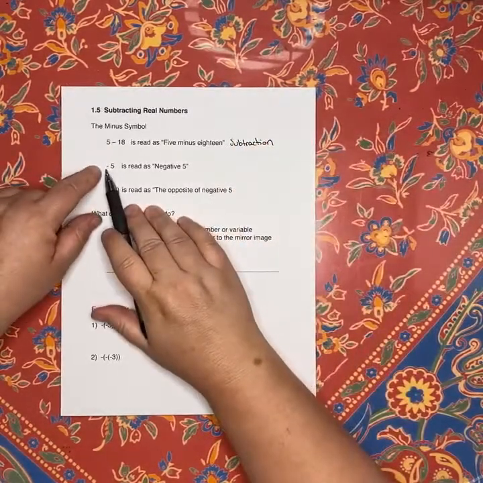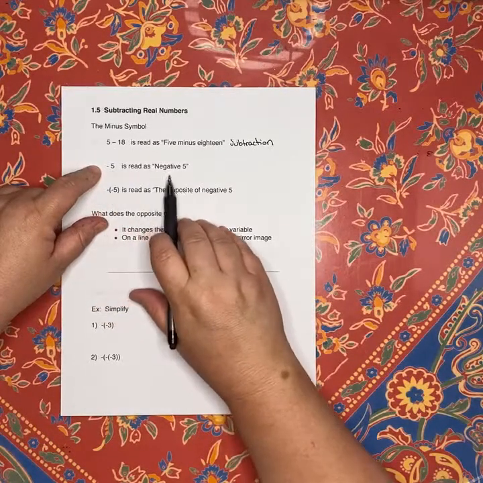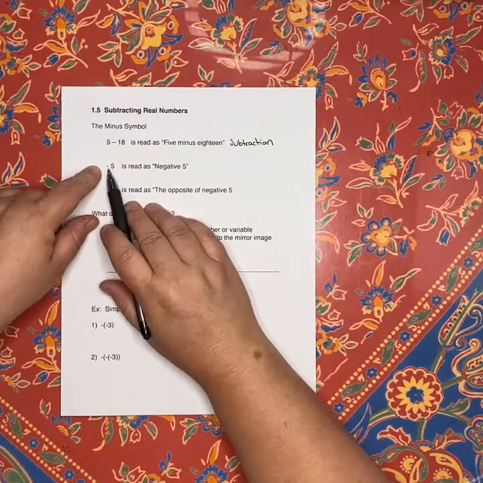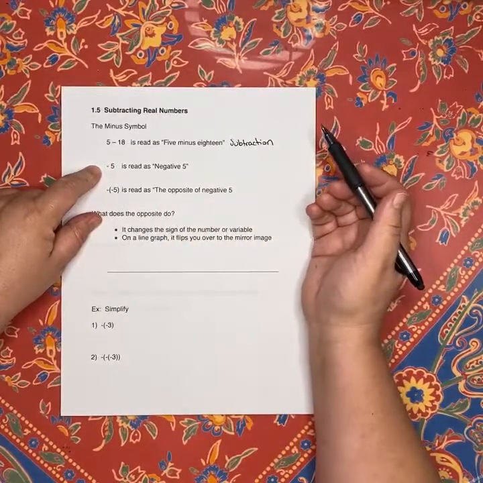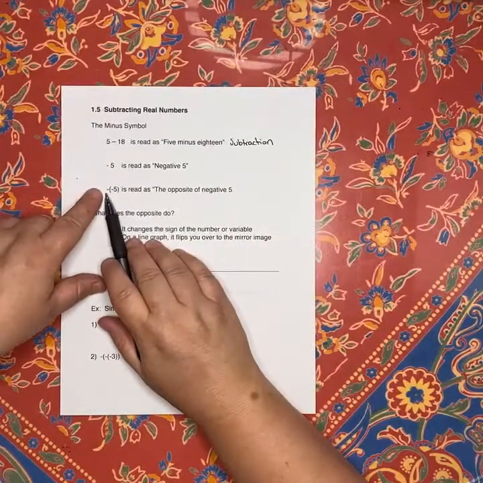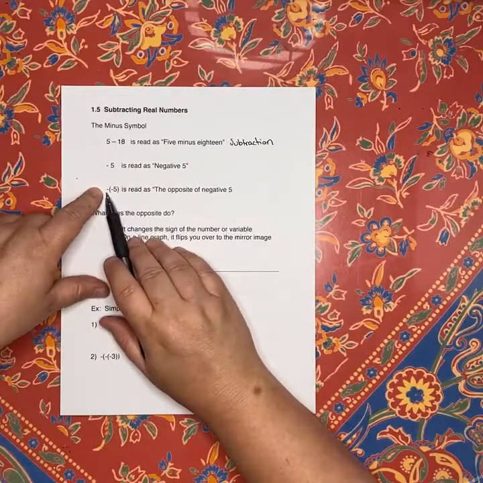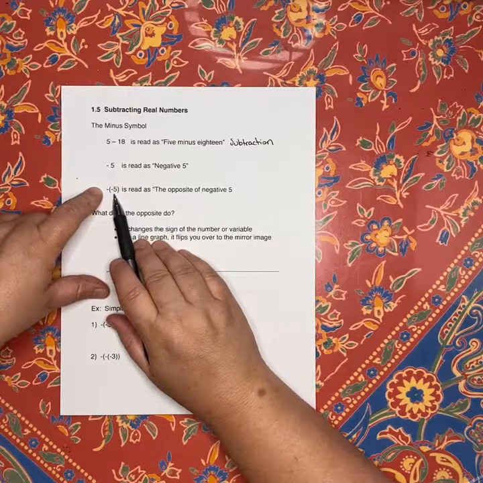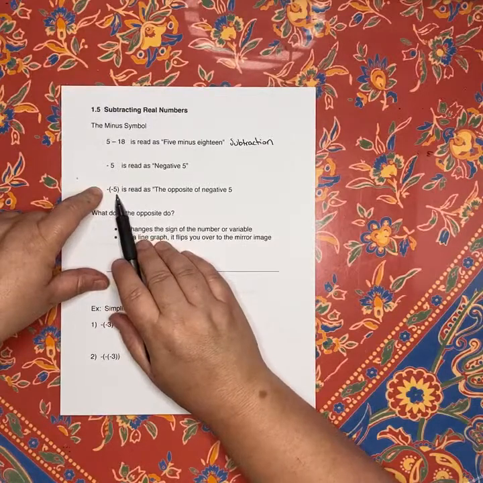A minus sign next to a number is actually a negative sign. It means that it is either -5 or the opposite of 5, your choice. You actually can read it either way. And if you get 2 minuses in a row like this, it is read as the opposite of -5. Or you could, if you just really enjoy it, say it's the opposite of 5.